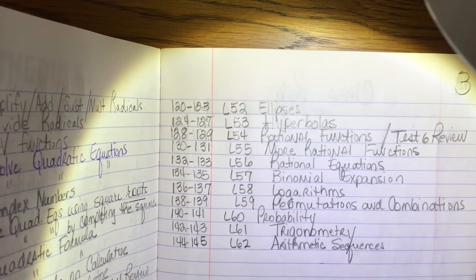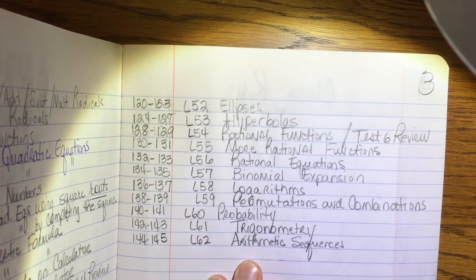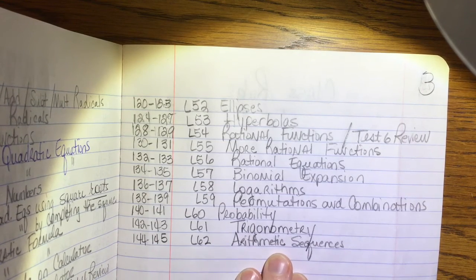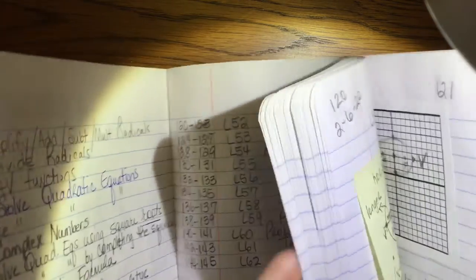This is lesson 62, arithmetic sequences. I know the word looks like arithmetic, but as an adjective, it's arithmetic sequences. And I'm going to work on pages 144 and 145.